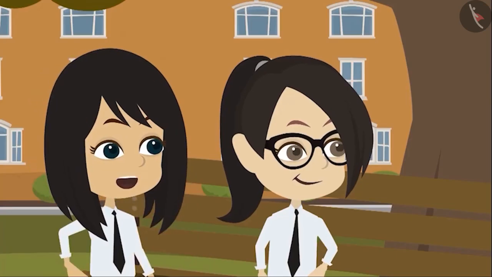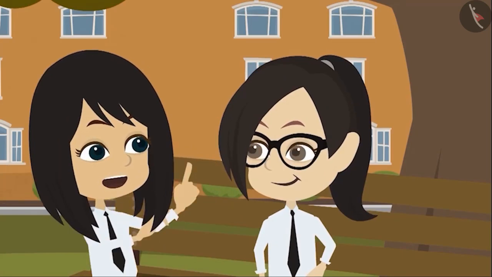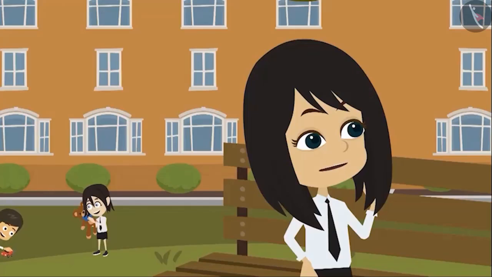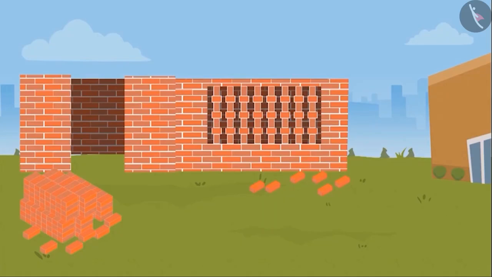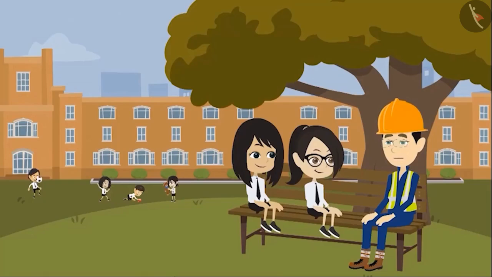Sir, I will also become a civil engineer like you when I grow up and I'll go to all these places. In many places in the construction work, instead of using bricks, some other materials are also used. Like what, sir? Like you can see in your canteen. The walls of this are made up of bricks, but its ceiling will be made of concrete. The doors and windows will be made up of wood. This means that brick is not the only material required in making a building.